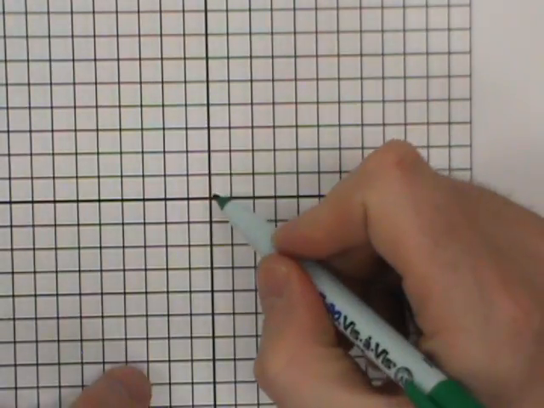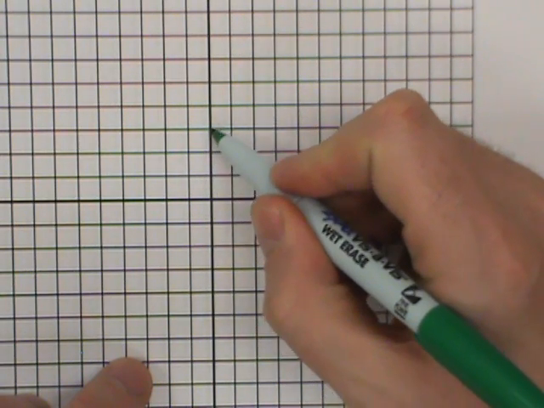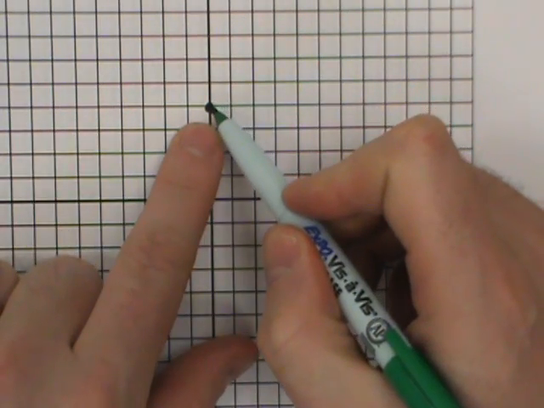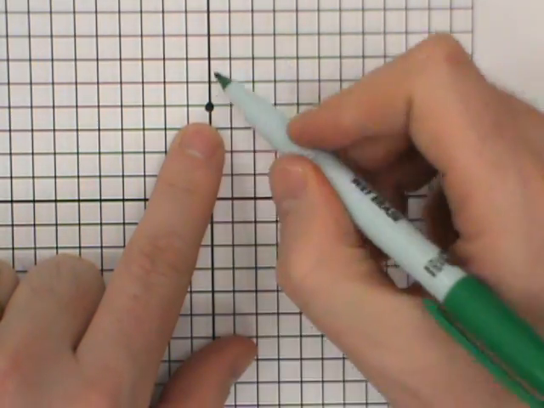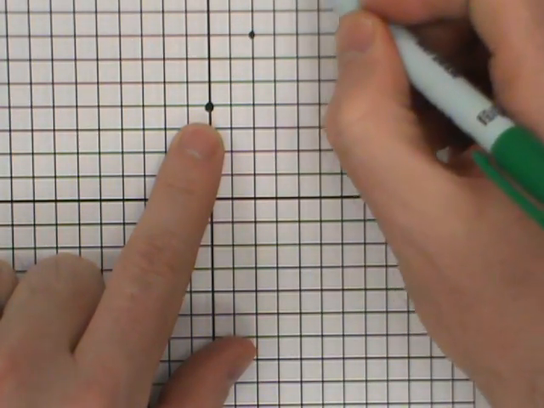We go to our graph. The starting point's at 0, 4, so it's up 1, 2, 3, 4. And then we have to follow our slope. Our slope is telling us from the starting point we should go up 3 units, right 2. Up 3 units, right 2.